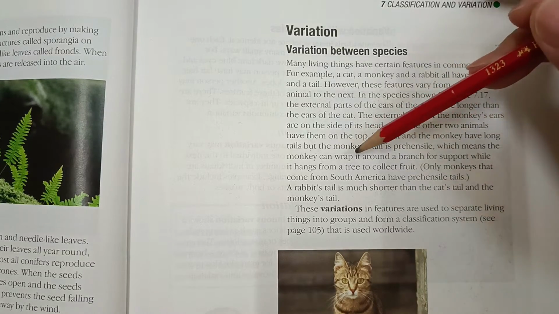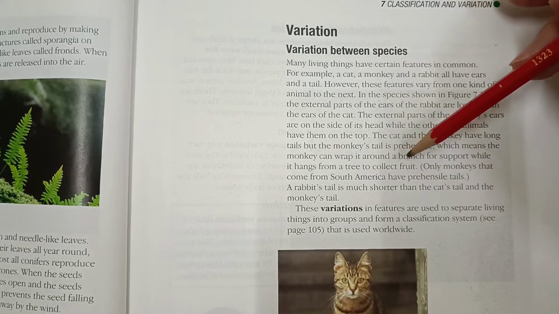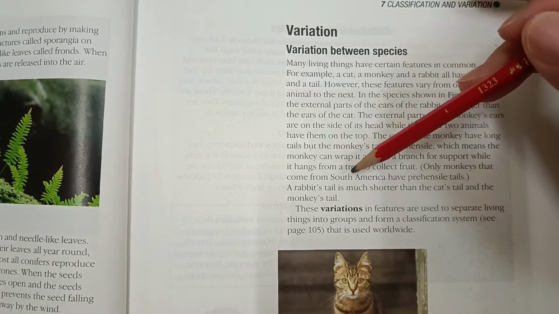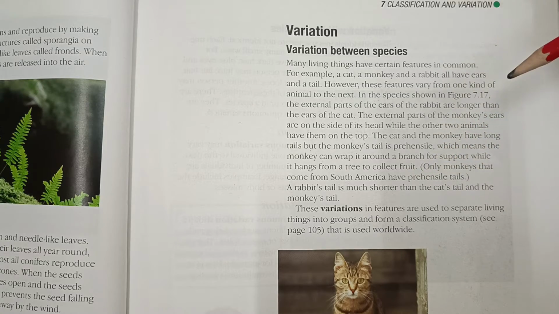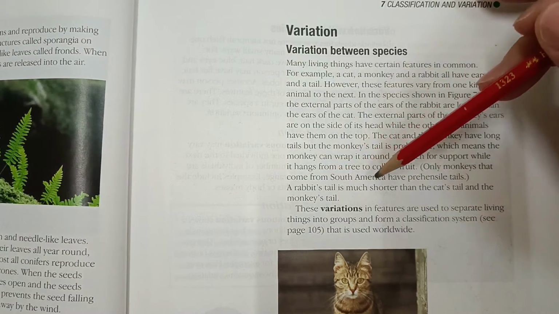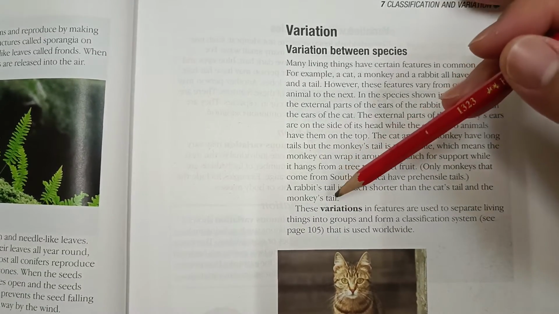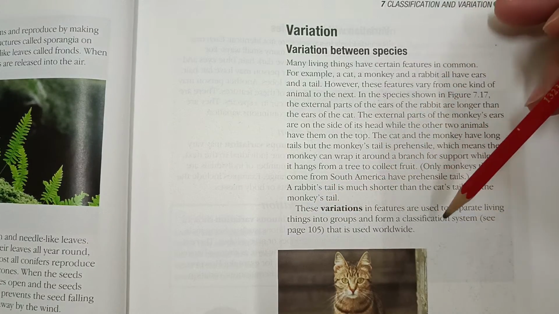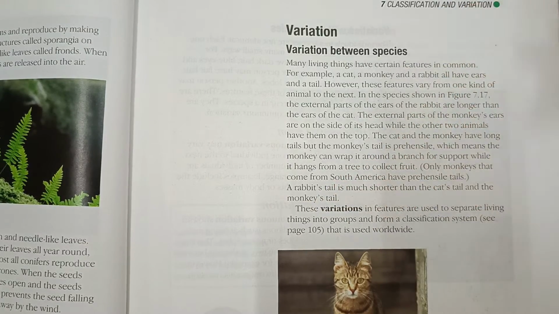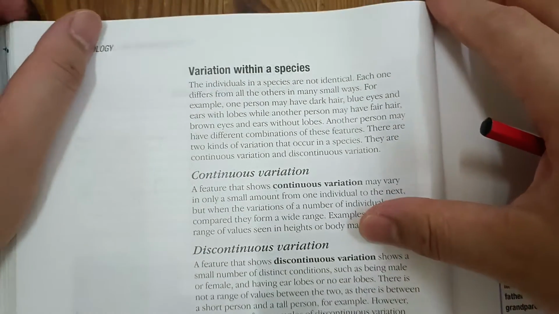A cat and the monkey have long tails, but the monkey's tail is prehensile, and this means that the monkey can wrap it around a branch for support while hanging on the tree to collect fruit. Only monkeys that come from South America have prehensile tails. A rabbit's tail is much shorter than the cat's tail and the monkey's tail. These variations in the features are used to separate living things into groups and form a classification system that is used worldwide. So we may talk about variation of the species.